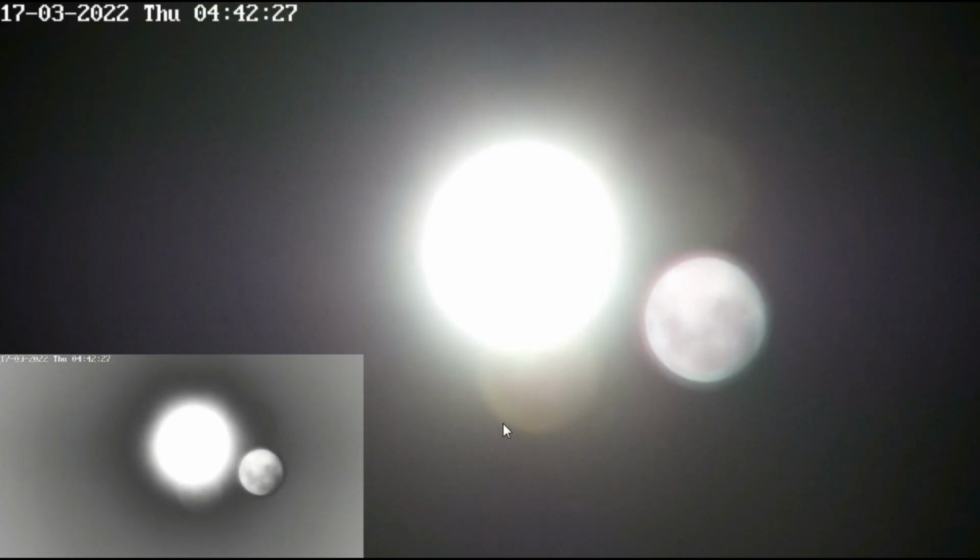This object is red round the outside. This object is red round the outside. And if you look at this here, with the black and white filter, that is going behind, and that seems to be going in front. Now, a lens flare shouldn't do that, because it's just a lens flare. That just proves there is technology there in our skies.